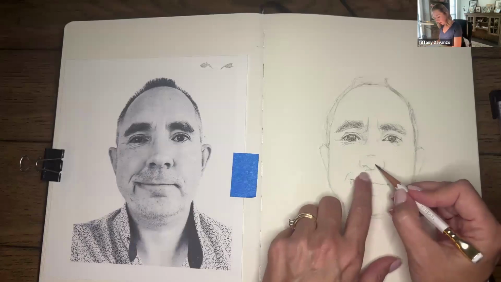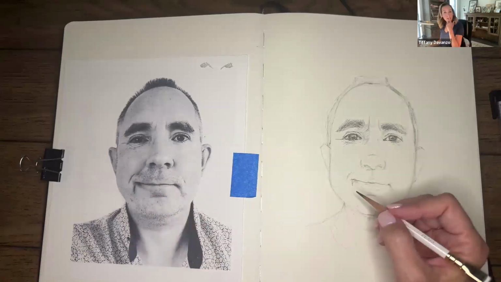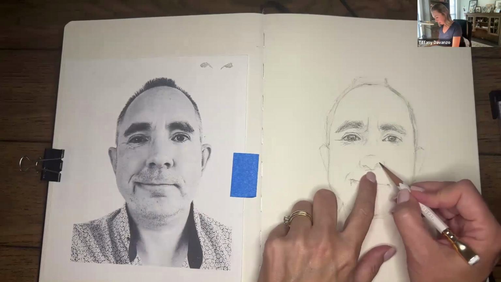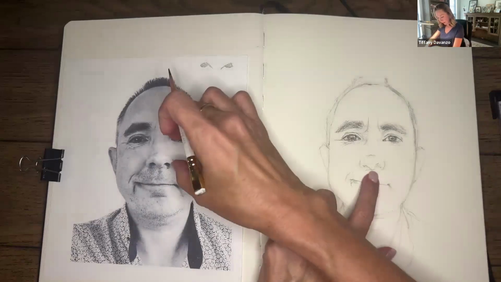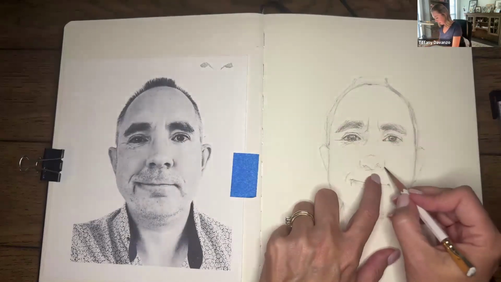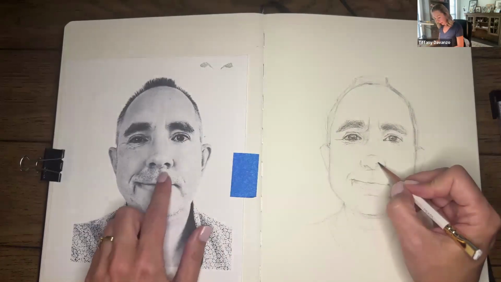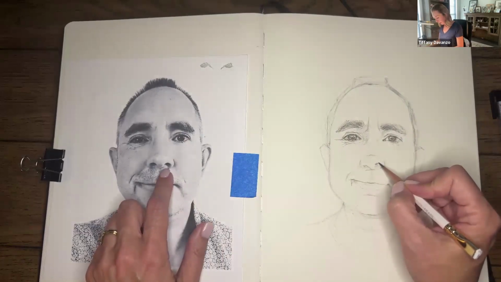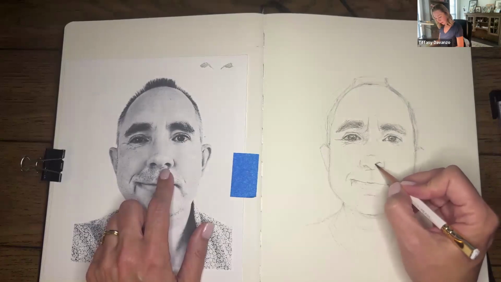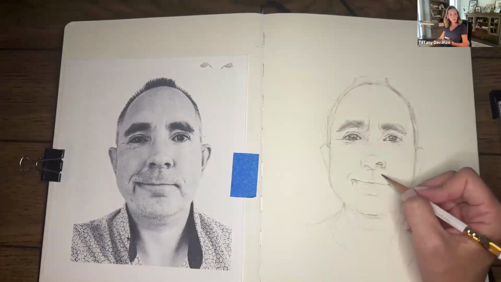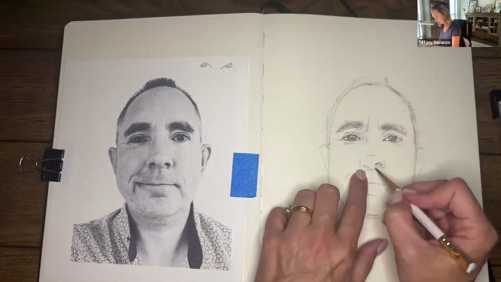I'm going to tilt his nose up a little bit more than I originally drew it. I just look at what I've drawn and just slightly move everything up or over. That's why it's so helpful to draw that first layer lightly.